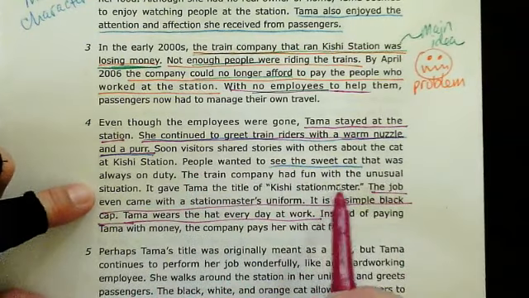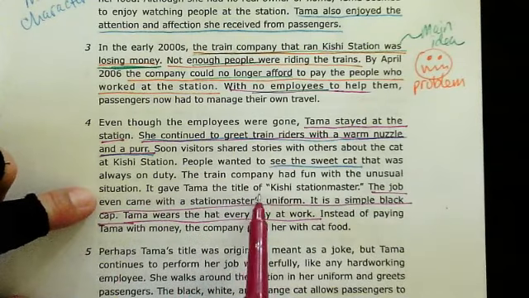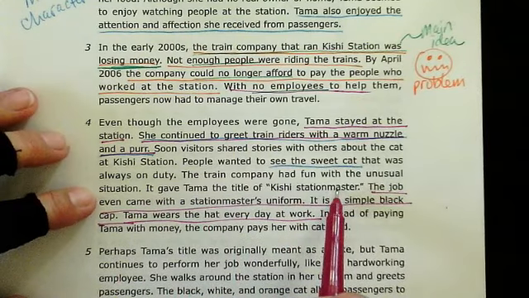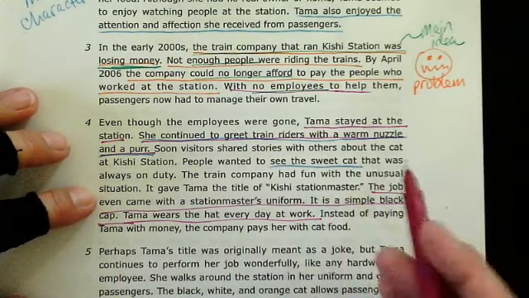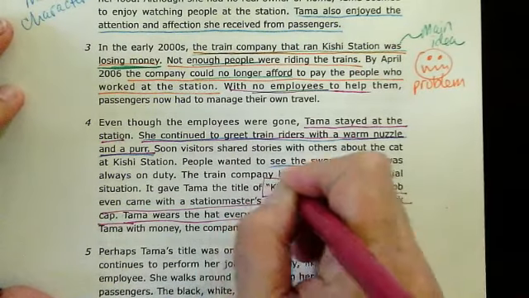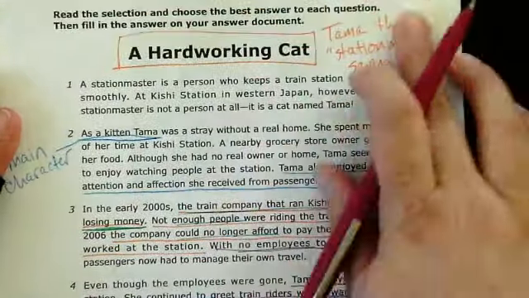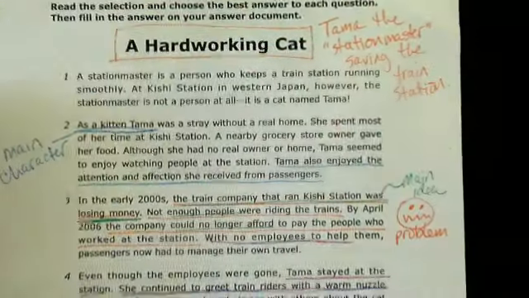Let's see what happens. People wanted to see the sweet cat that was always on duty. The train company had fun with the unusual situation. It gave Tama the title of Kishi Station Master. That's pretty important, because that's kind of what the whole thing is about, right? A hardworking cat is our title, and it's all about how she was the station master saving the train.